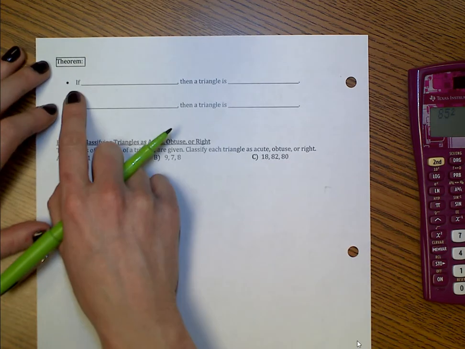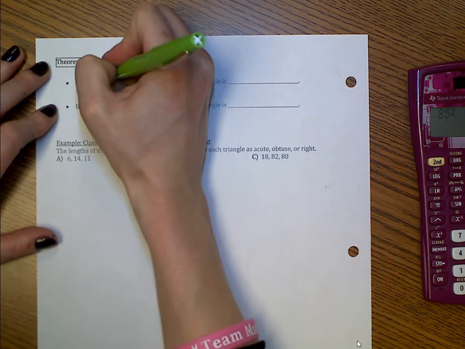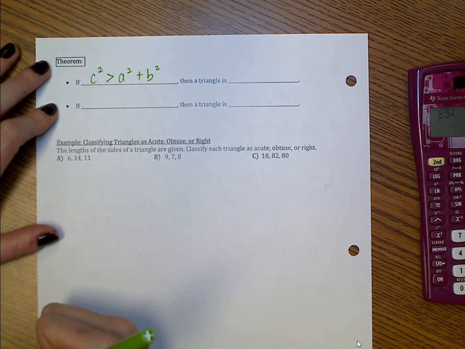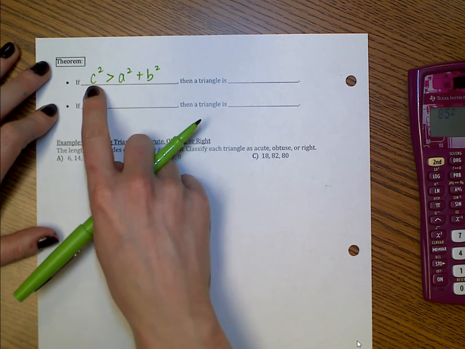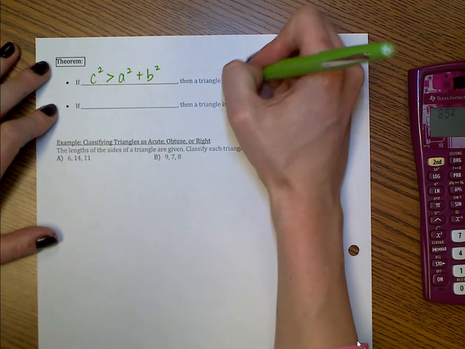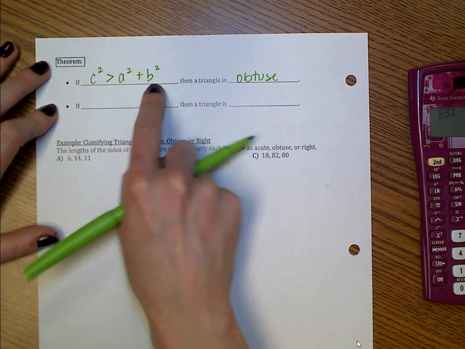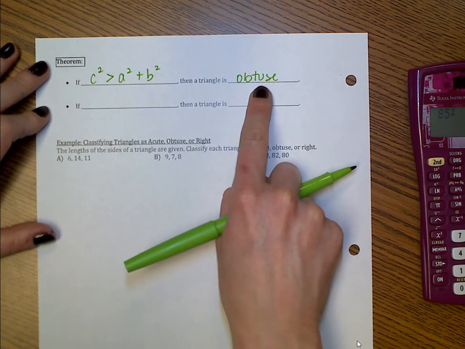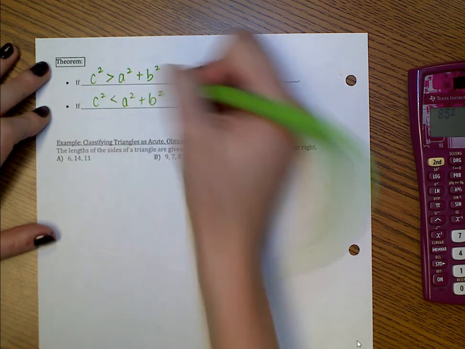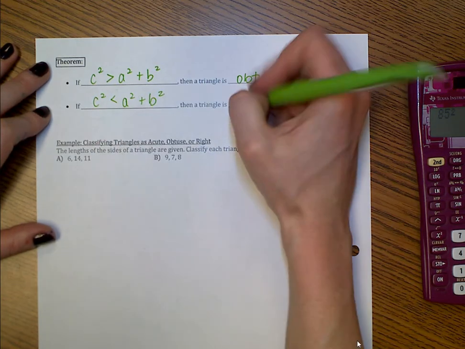Okay, so here's what it says. There's two parts. If c squared is bigger than a squared plus b squared, so they're not equal, it's not right. If c squared is bigger, I always think, okay, bigger is obtuse. Acute's kind of like a smaller angle. So if c squared is bigger than a squared plus b squared, it's an obtuse triangle. And then if you flip the sign around, if c squared is less than or smaller than all this other stuff, so think like it's less than, it's smaller, that's an acute triangle.